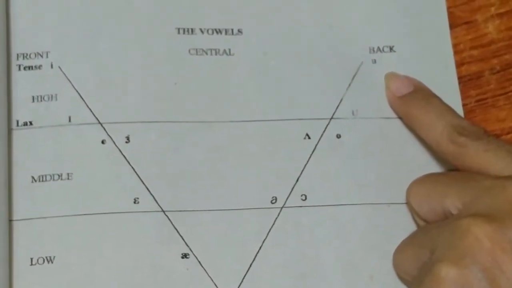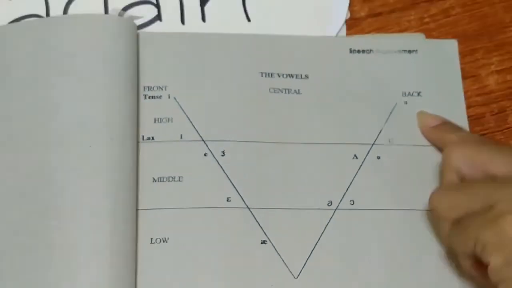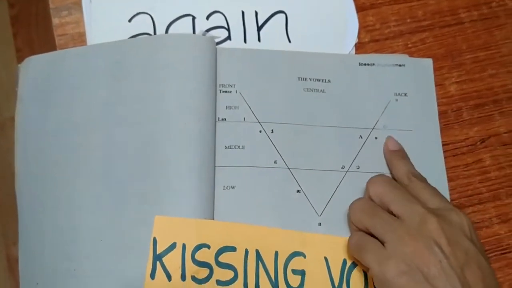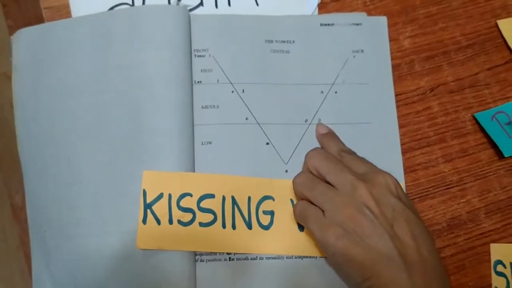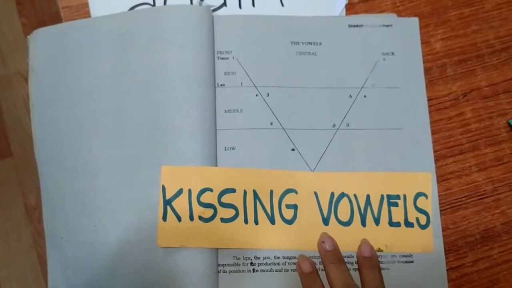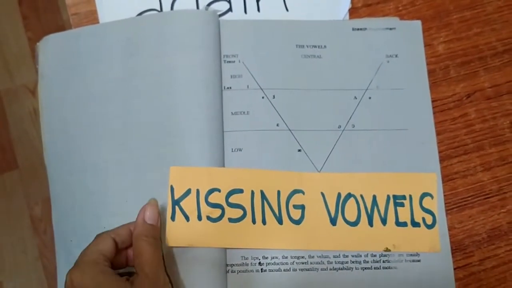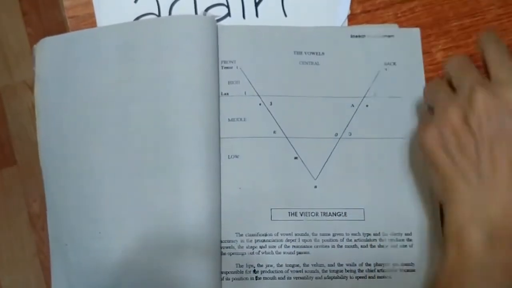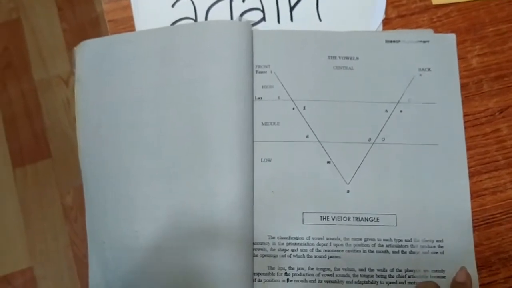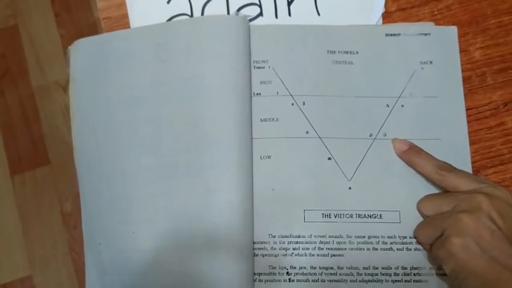Your lips are rounding, as if you are kissing somebody. Again, you say oo, o, or o. Aren't your lips rounding? In other words, they are also called the kissing vowels. How do you kiss? Right? Your lips are protruding. Your lips are also rounding. That's why they are called the kissing vowels.